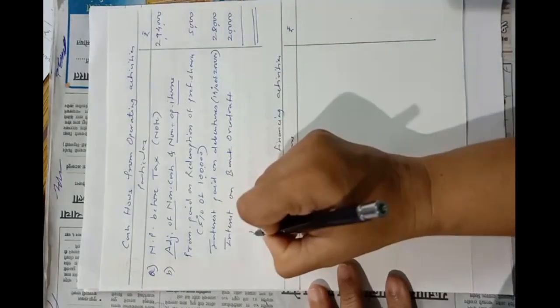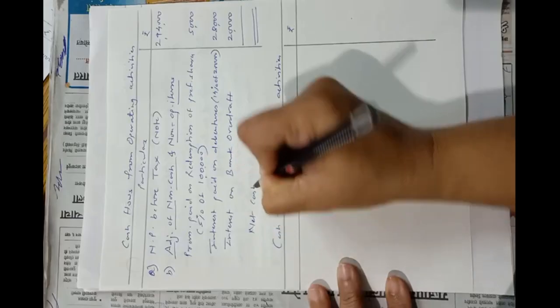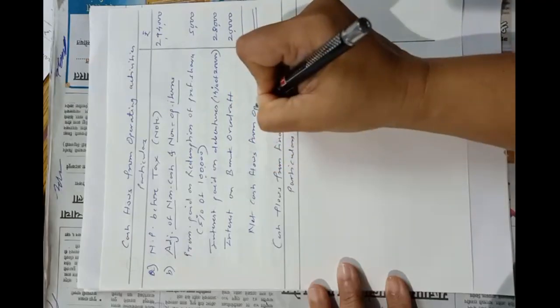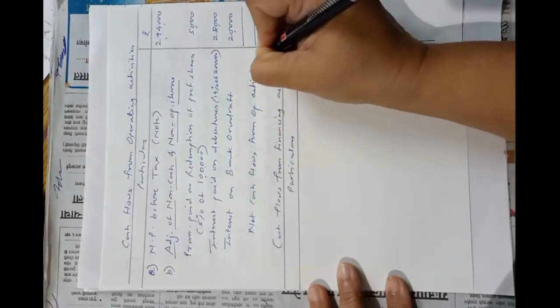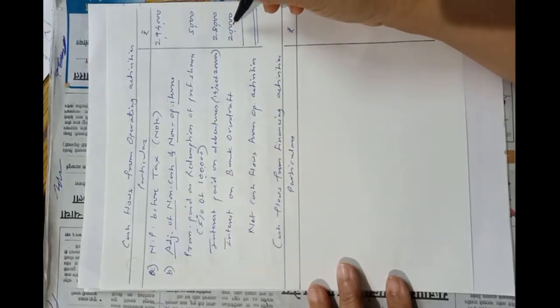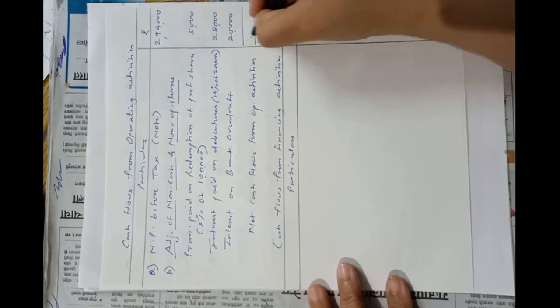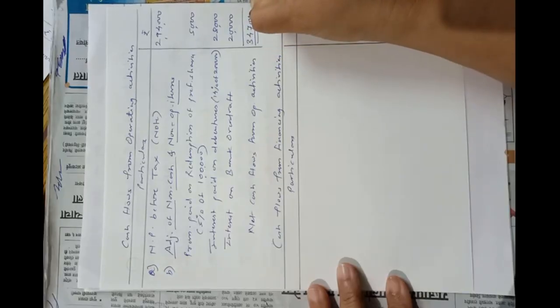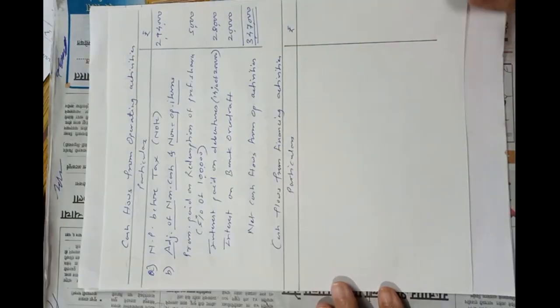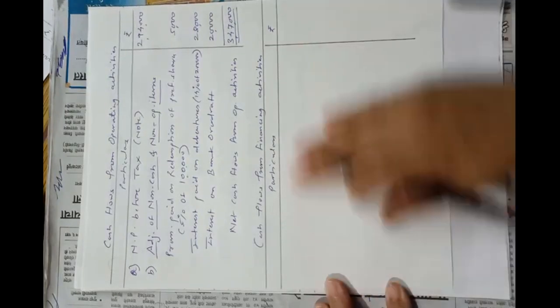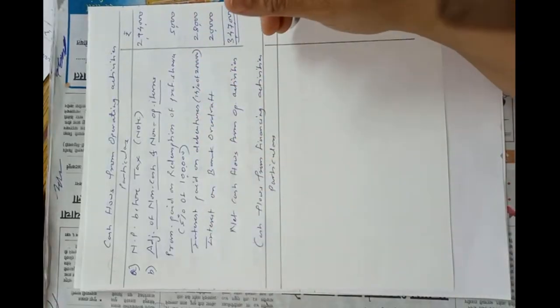So this is net cash flows from operating activities. We have to add these items. It is 3,47,000. Okay, so we have done with cash flows from operating activities. Now we will calculate cash flows from financing activities.